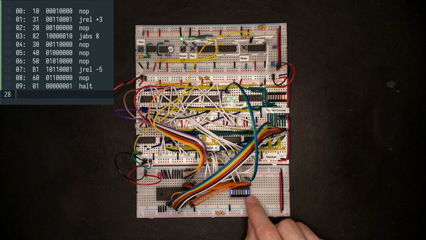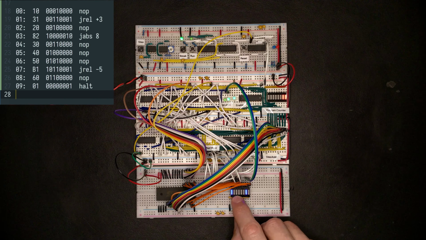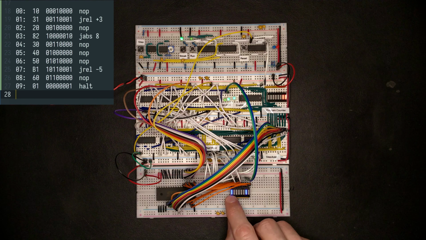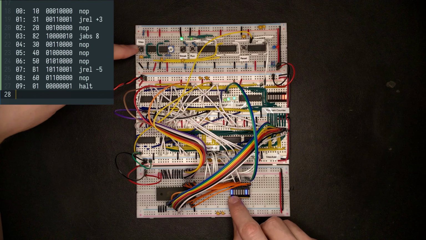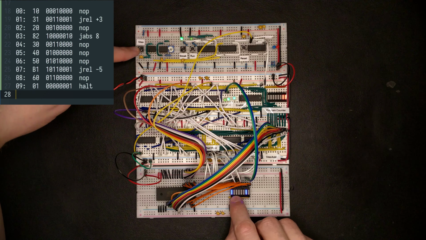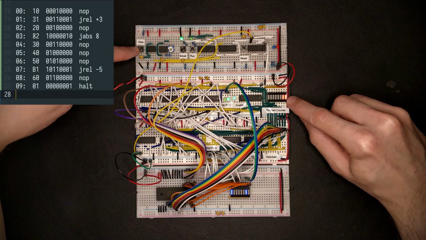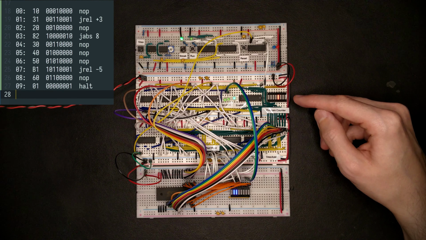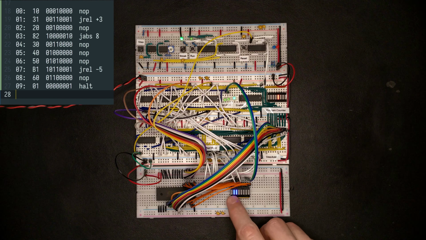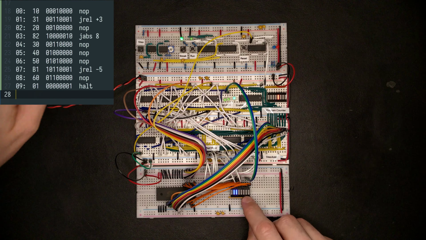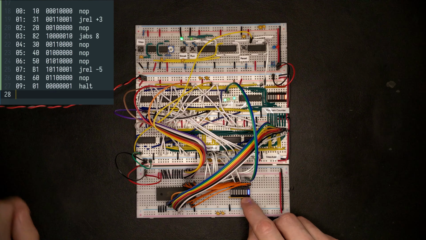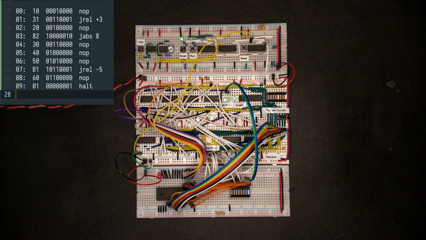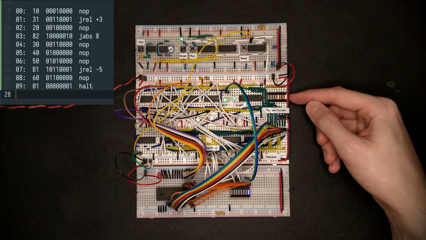And where are we jumping to? Well, basically the upper 4 bits of the instruction. So this is an 8. So if I hit the step button, we should basically be just copying these upper 4 bits into the program counter. So address 8 is another NOP, as you can see here. And if we step over that NOP, we basically arrive at the last instruction, which is at address 9.